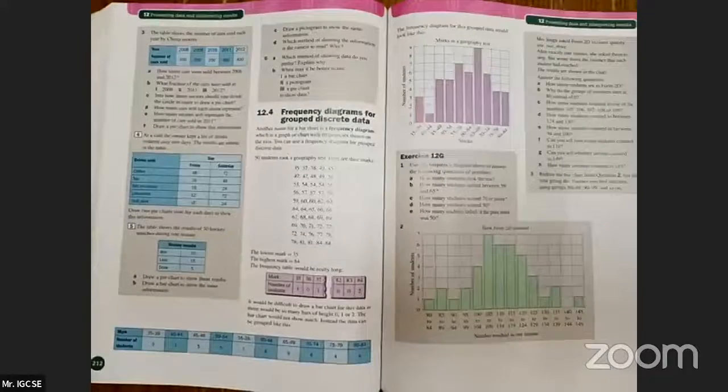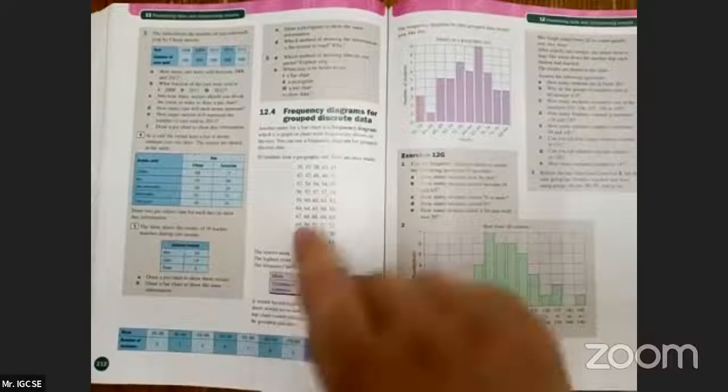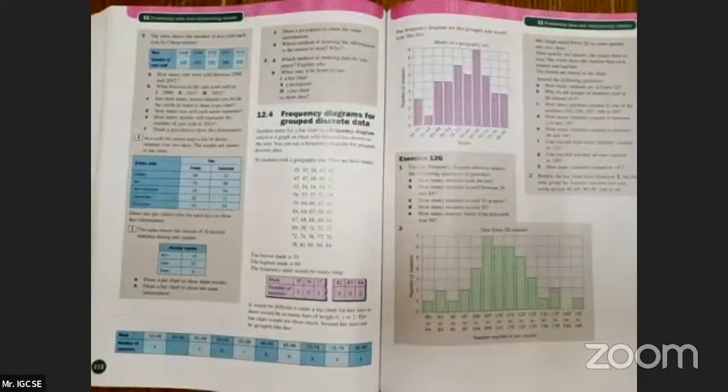And the next one, we have the frequency of grouped discrete data. I think you need to learn about this. From here, this is a frequency diagram. You need to find out the lowest mark, which is 35. The highest mark is 84. So the range will be from 35 to 84. But if you want to do 84 minus 35, you will get 49. So it's very hard for you to draw 49 bars, you know.